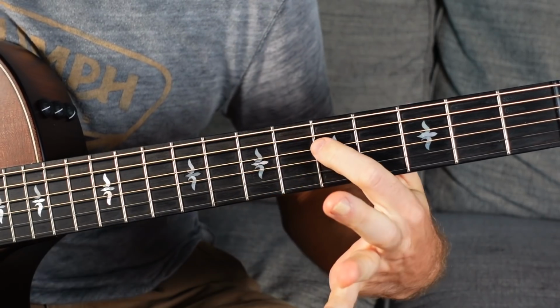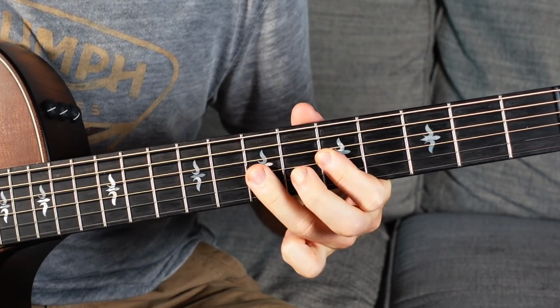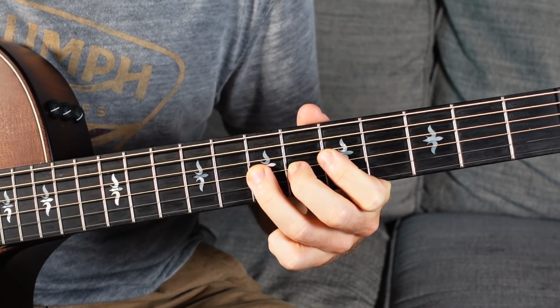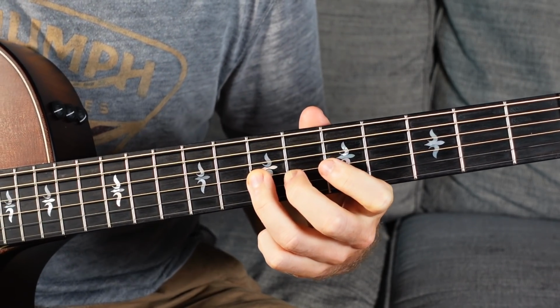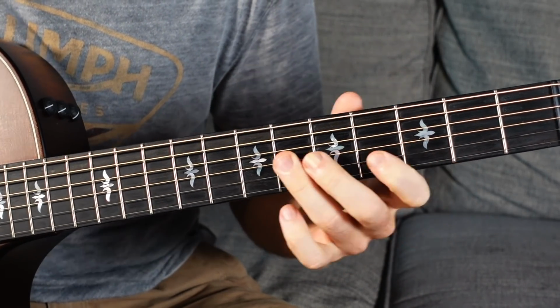That lines your pointer finger up with the 5th fret of the D string. Go down to the G string, and then the 7th fret of the G string right here, which this note is the same as this note, assuming your guitar is in tune.